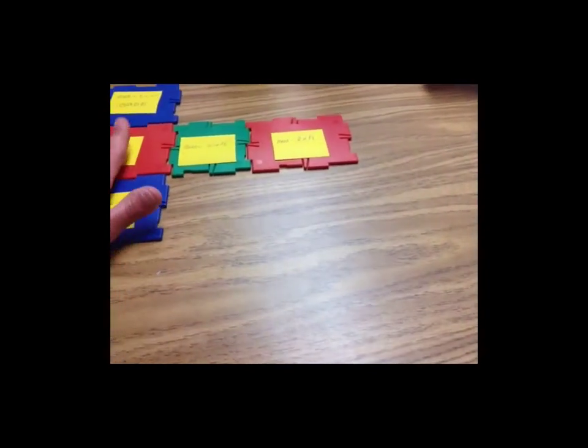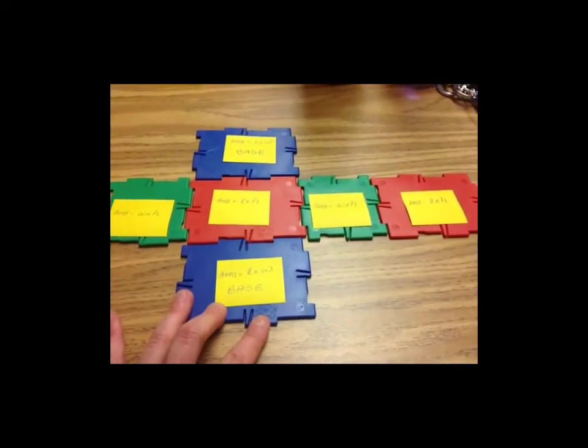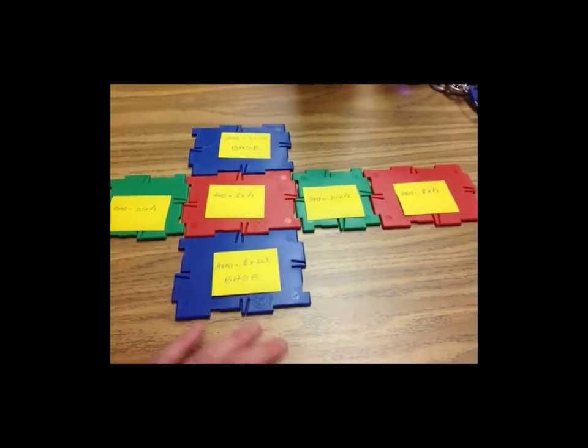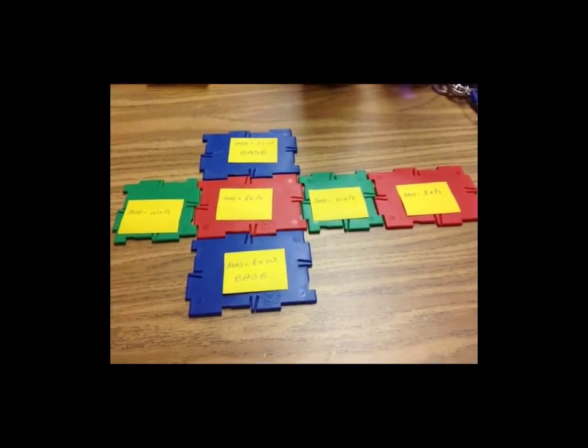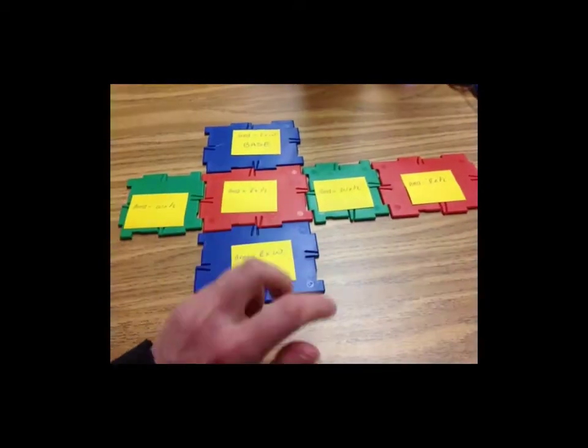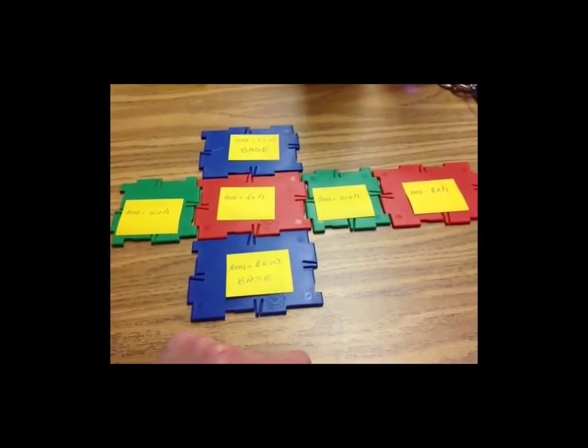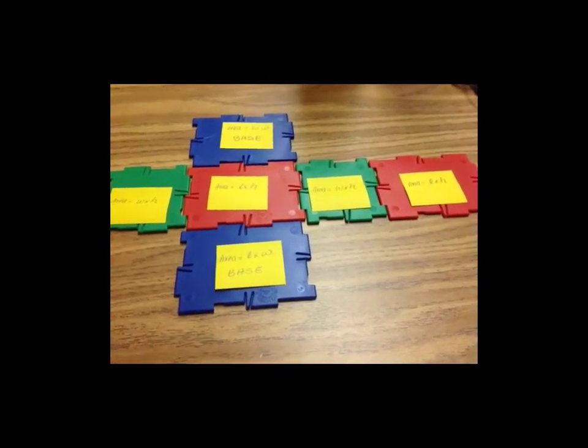Now, one way to find the surface area is to do all these calculations and add them together. But there is actually a formula that combines all of these to make it a little bit easier for us to plug in numbers and find the surface area.